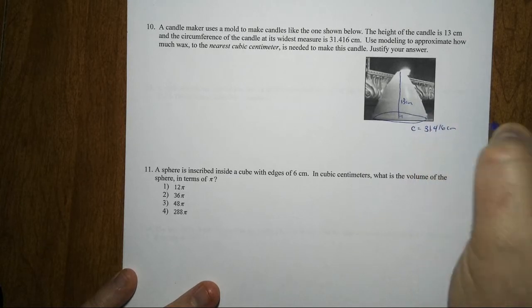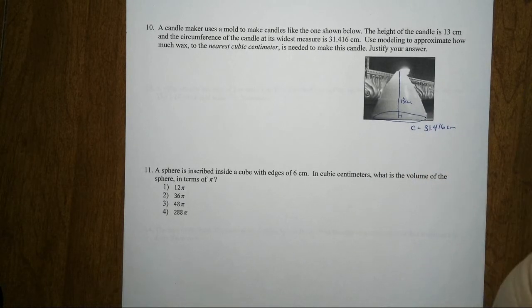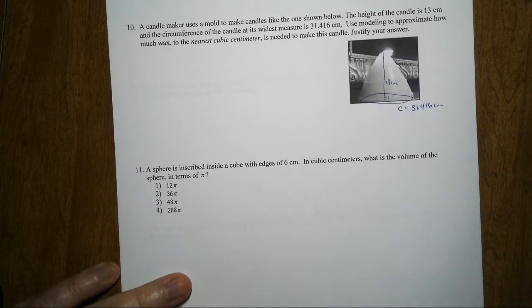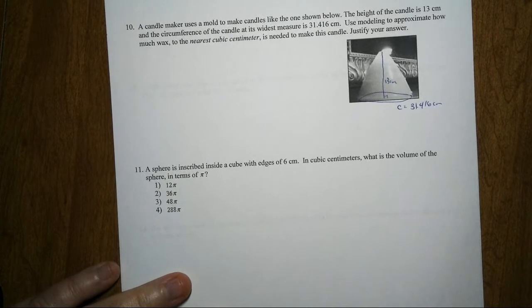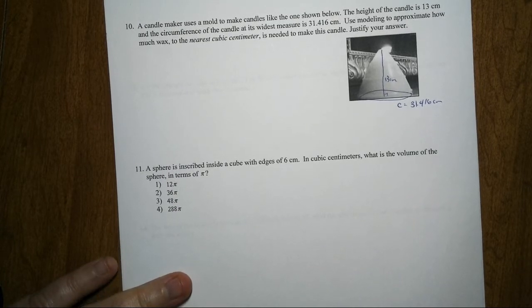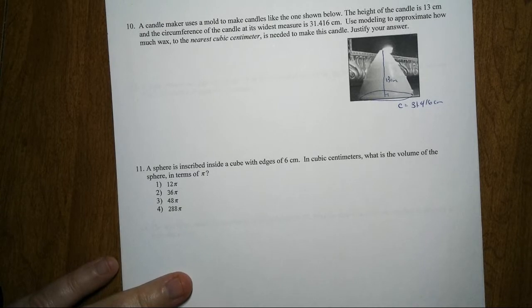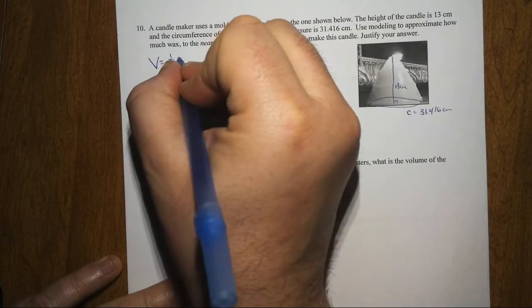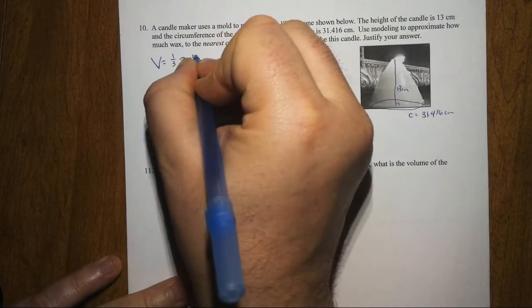The circumference is equal to 31.416 centimeters. So we want to use modeling to approximate how much wax, to the nearest centimeter, is needed to make this candle. So essentially we want to know the volume, right? Because it's solid wax. So let's do it. So the first thing we're going to need, if we think about the volume of this cone, is 1/3 area of the base, pi r squared, times h.